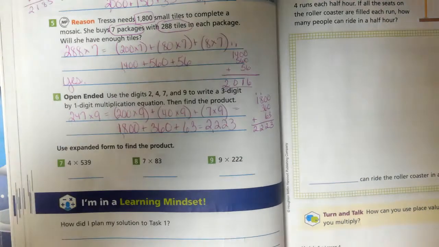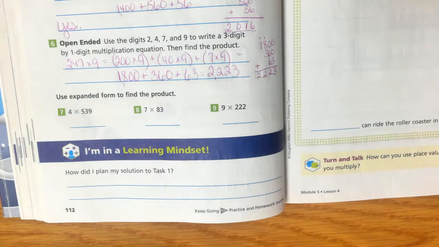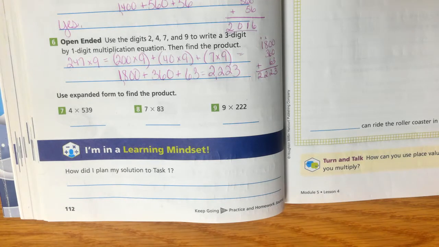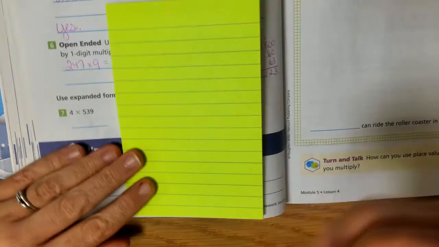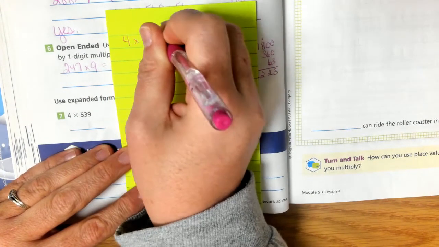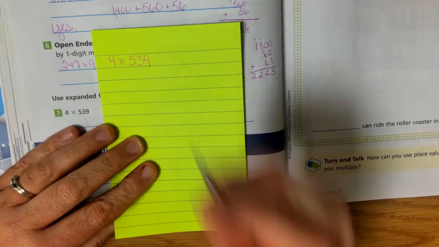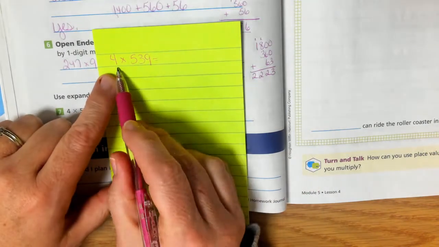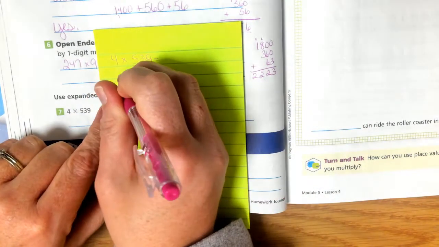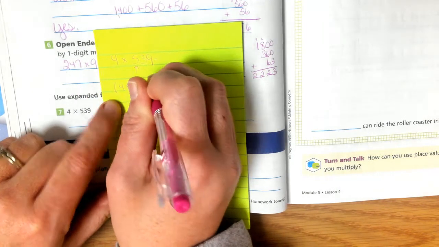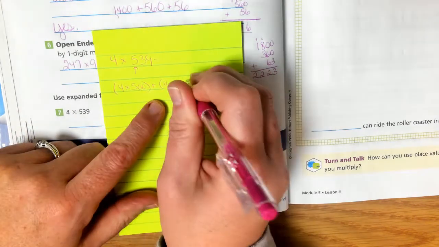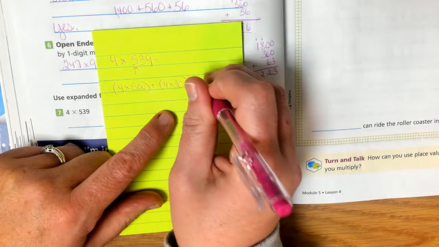All right, and our last 3. This always drives me nuts that they give such tiny space to do these problems in. Drives me crazy. So I'm going to bring a sticky note over here. So we've got 4 times 539. Sorry, that's super bright. So that equals, I'm going to do 4 times, I have 5 hundreds. So 4 times 500 plus my 4 times my 30 plus my 4 times my 9.